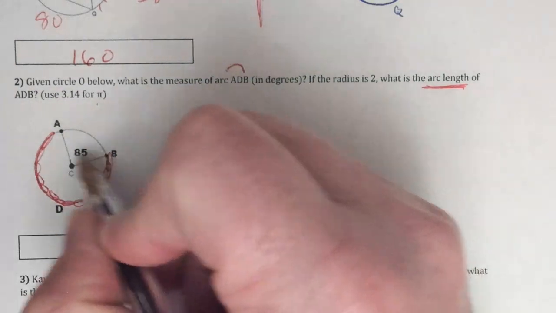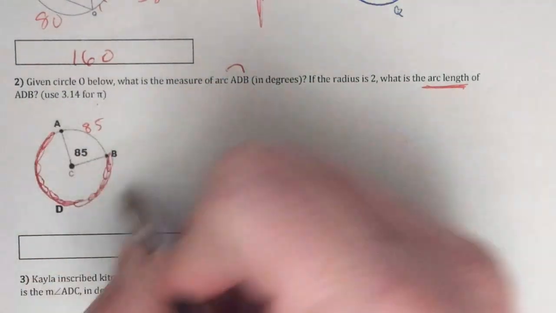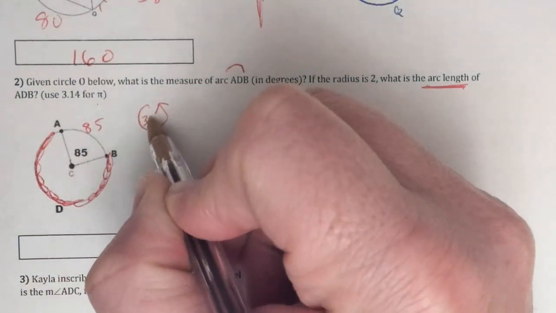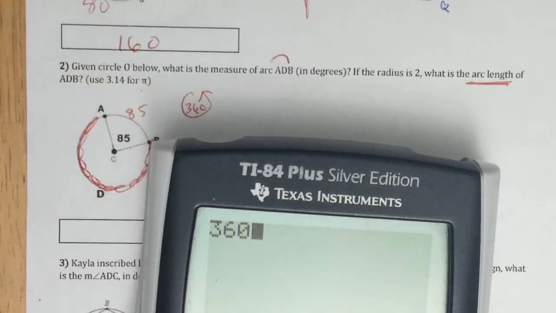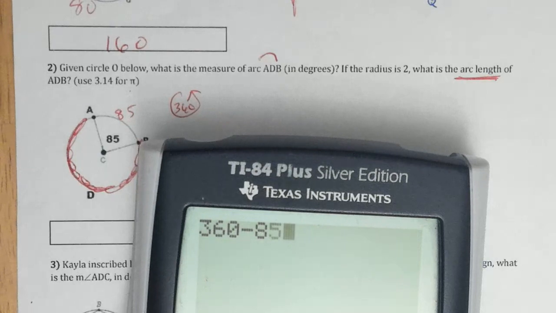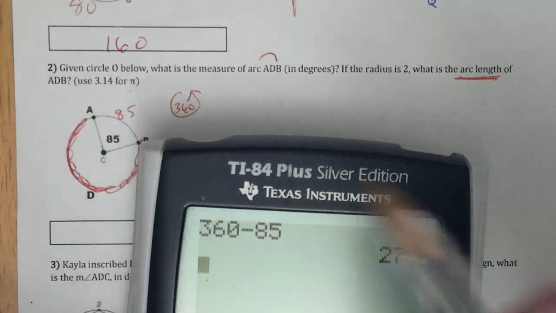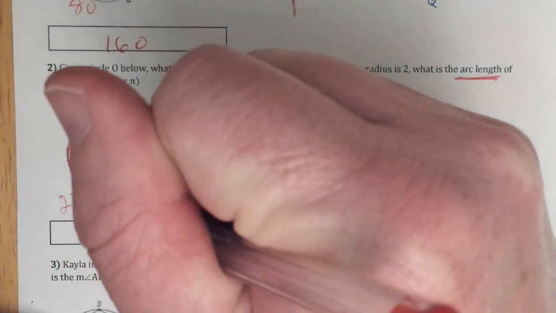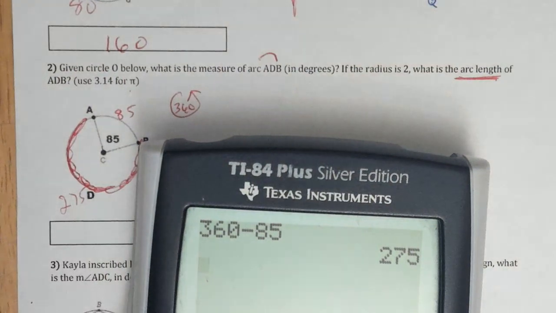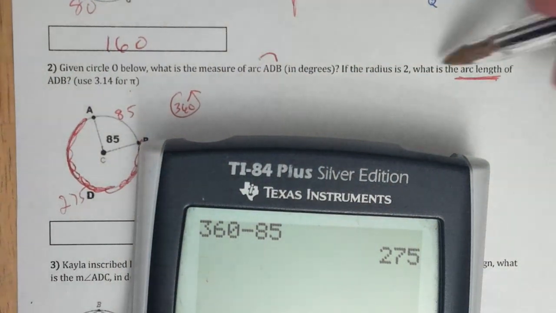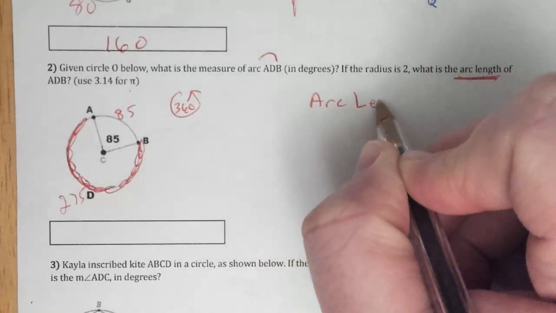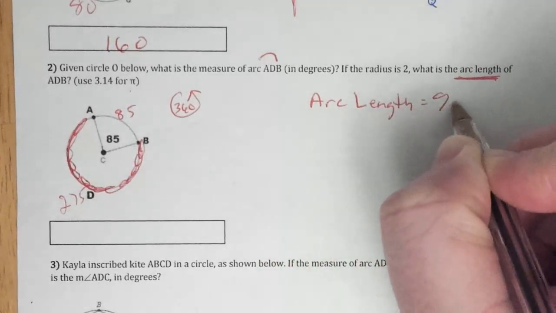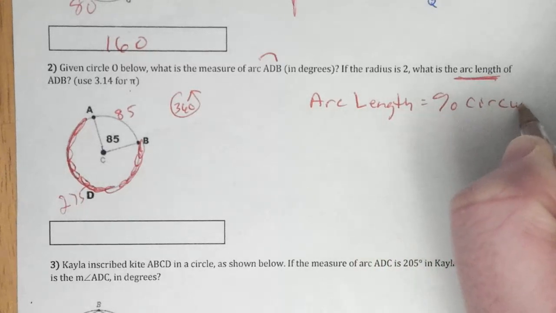So this projects out to be 85. And we know that all the way around a circle is 360. So if I take 360 and I subtract that 85, I'd be left with 275. But that's not the only thing we have to do. We also have to find the arc length. Arc length is equal to the percentage of the circumference.